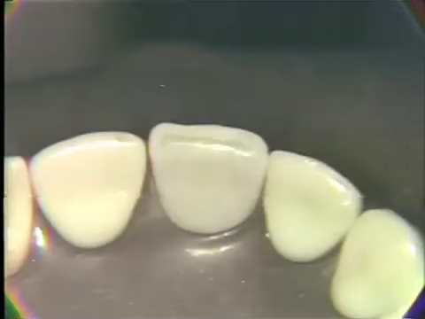We're seated in the operator's position at 11 o'clock and viewing here the mirror view of the tooth that we're going to be operating on to prepare and restore a class 3 carious lesion on the distal of tooth number 8.